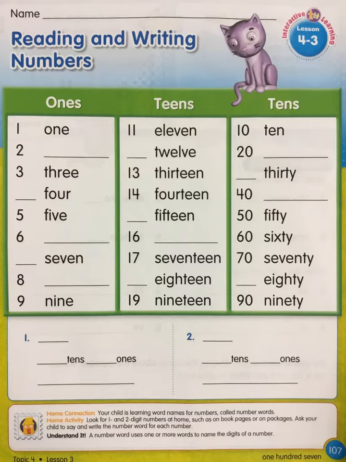Okay, second graders, put your name at the top. So if we lose it, we can find it.